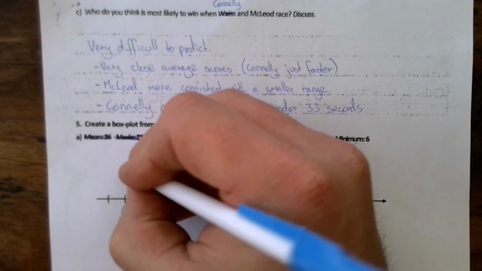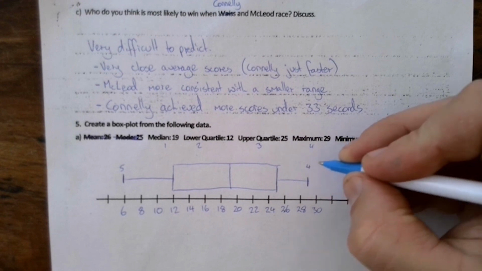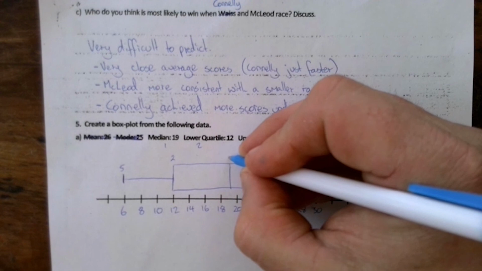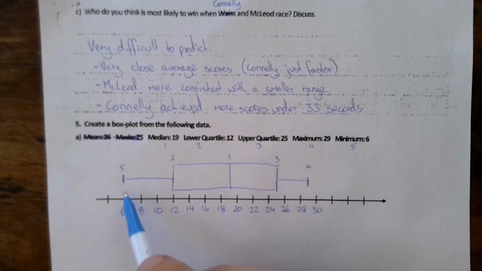So this is the minimum, this is the maximum, this is the upper quartile, this is the lower quartile, and this one is the median. You don't need to put these numbers in, this is just for me to help you explain.